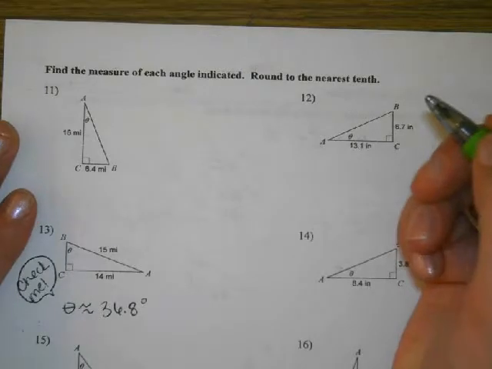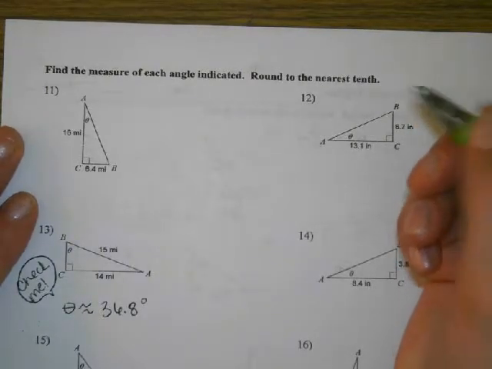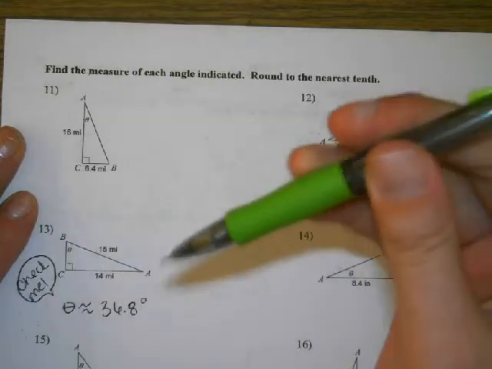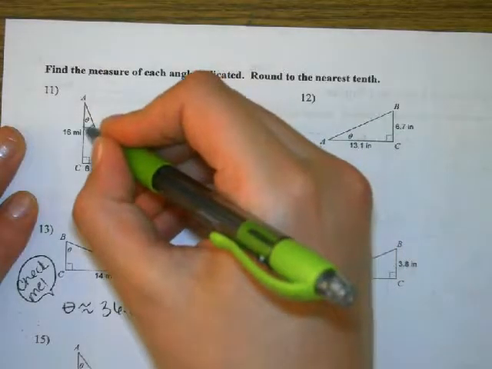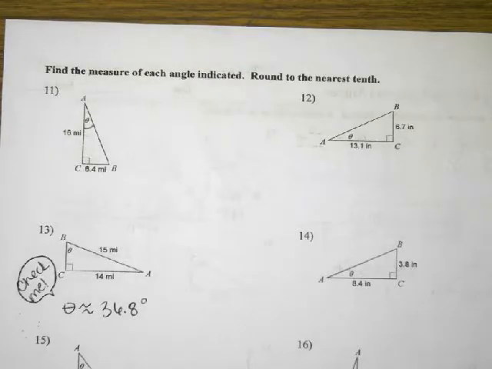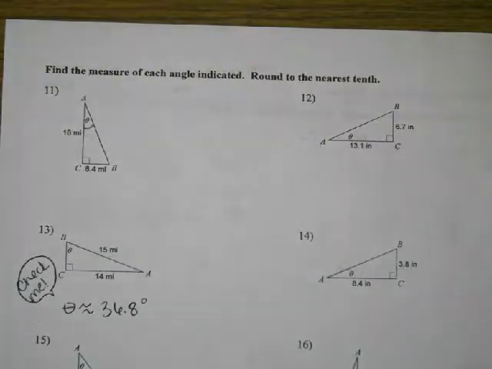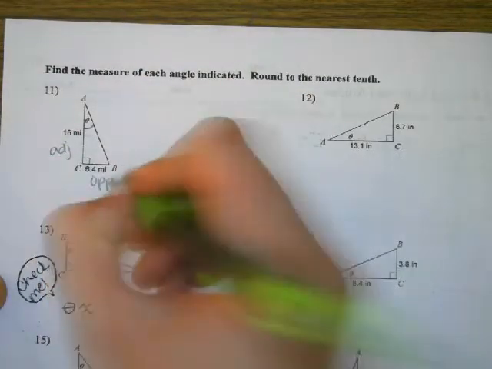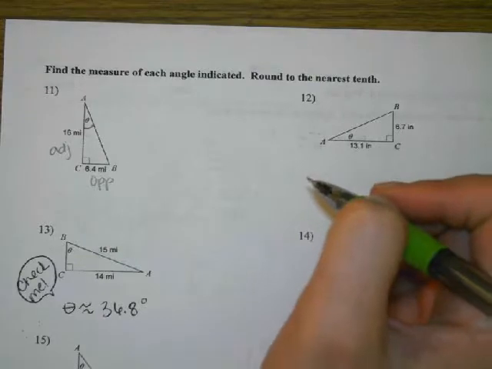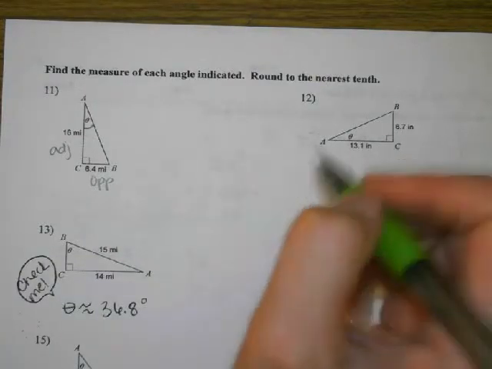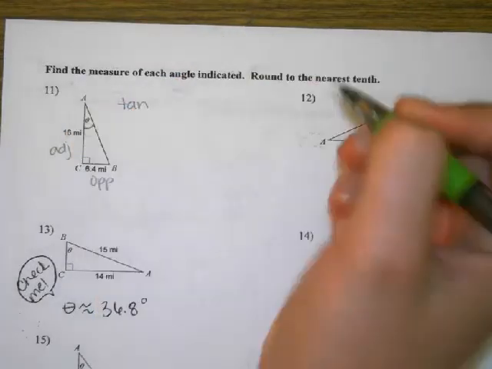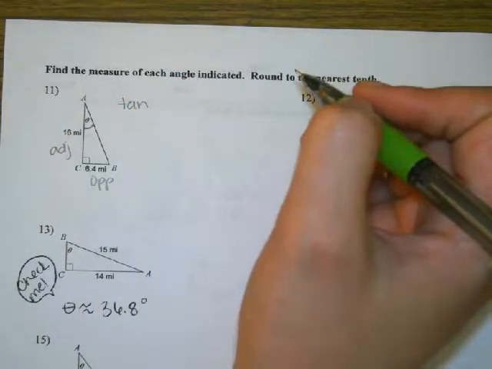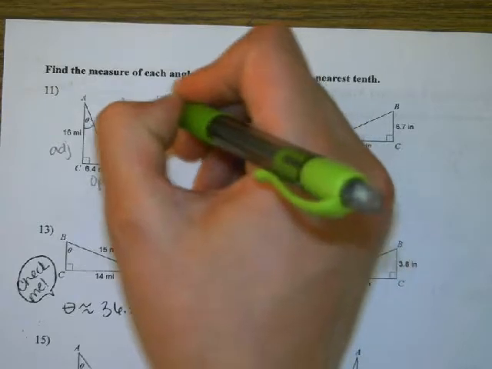We're going to do the same thing we did last time. We're going to write down what angle we're looking at. And then we're going to label the sides. So what names should those sides have? Adjacent, which one's adjacent? So this is adjacent. What's the other one? Opposite. So which trig function are we using? Tan. So we're going to say tan of the angle. What's the angle? Theta. Good. Equals what?